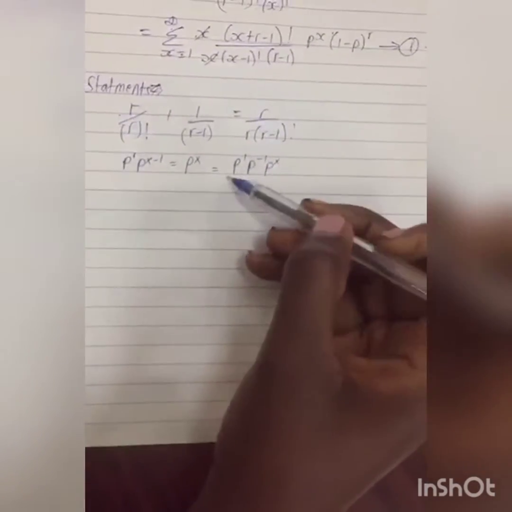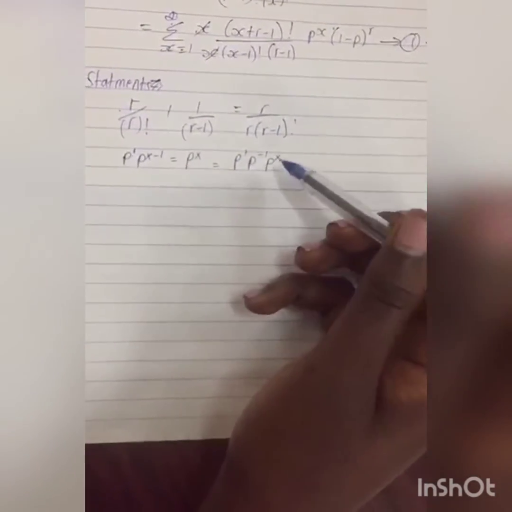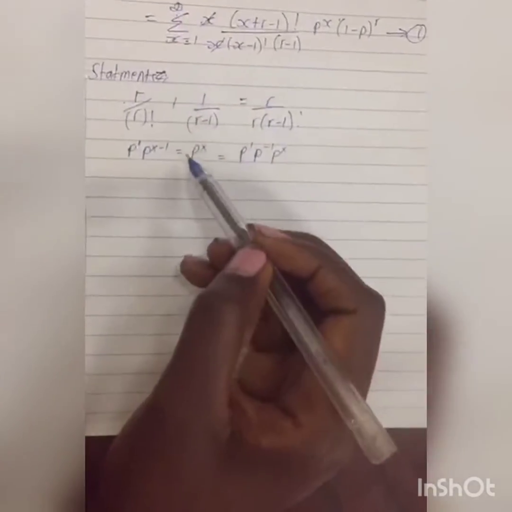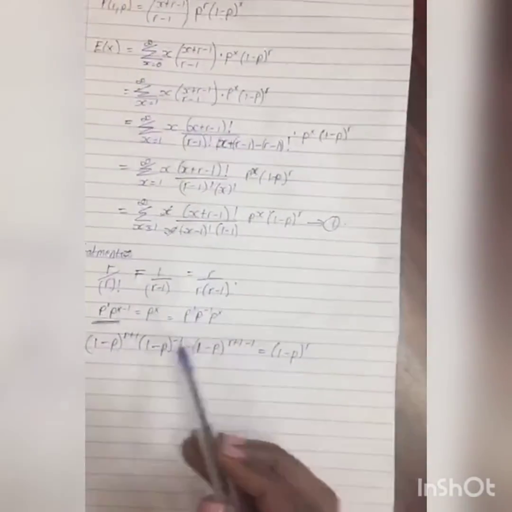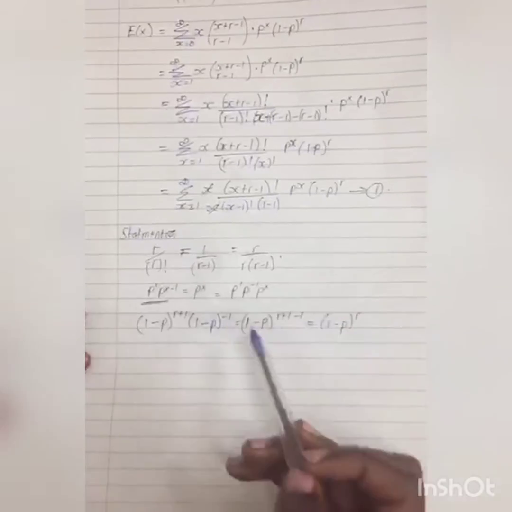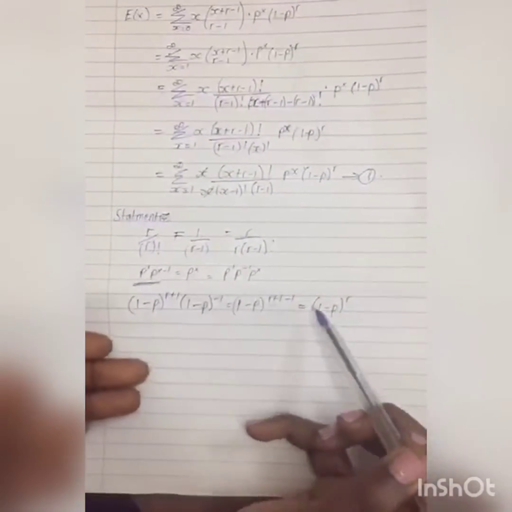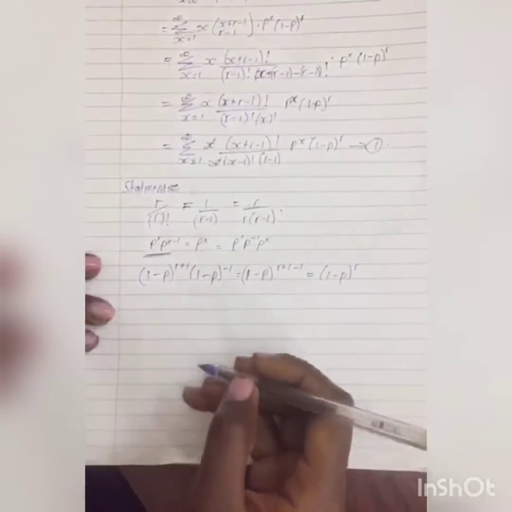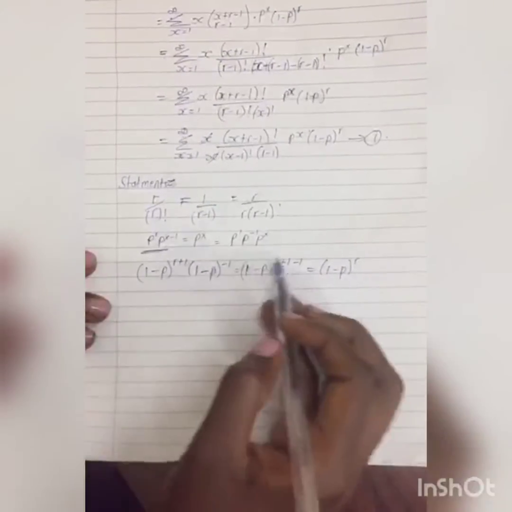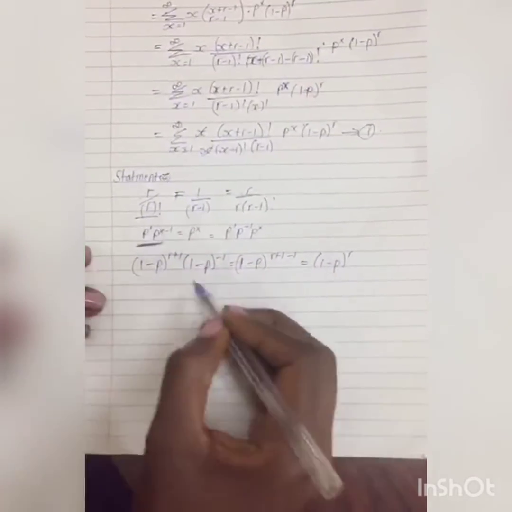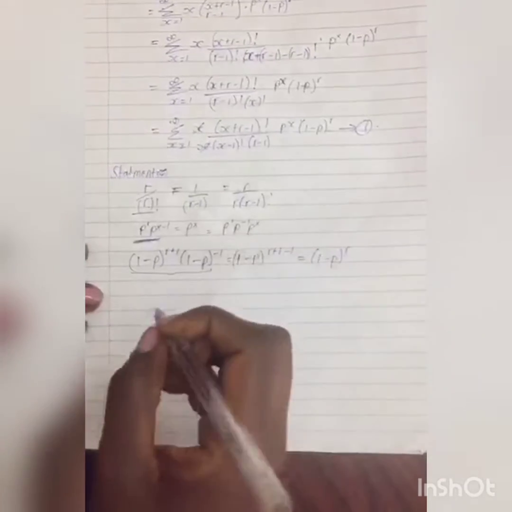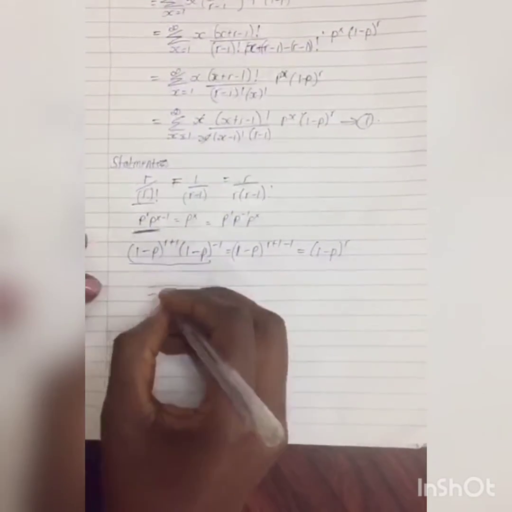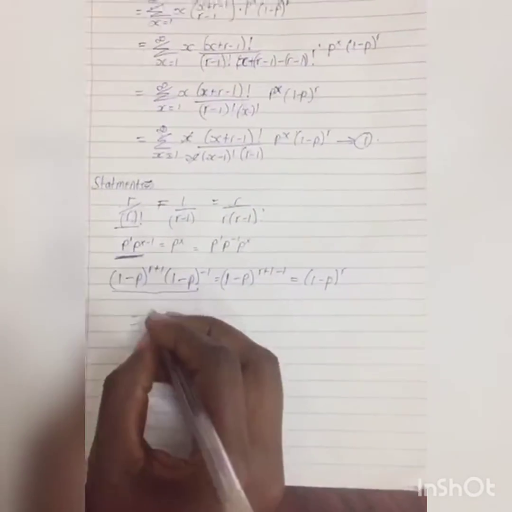when they have the same base and it's in multiplication, when I add the powers I end up with this. So these statements are true. We have derived them from these, as you can see. So we end up substituting all this and this into equation 1. When we substitute them into equation 1, we shall have this.